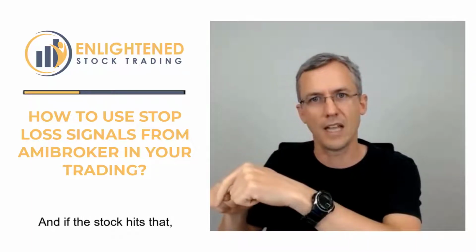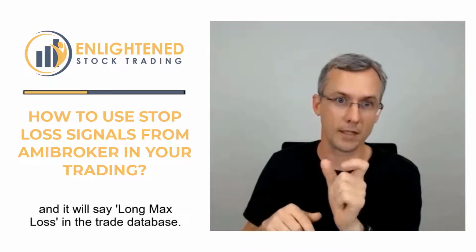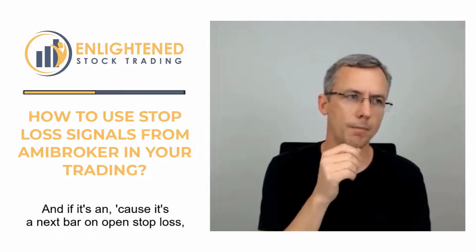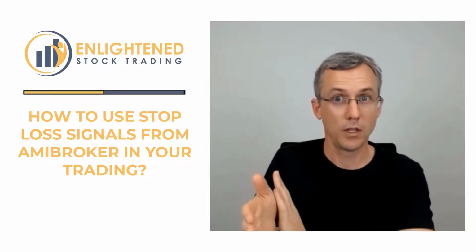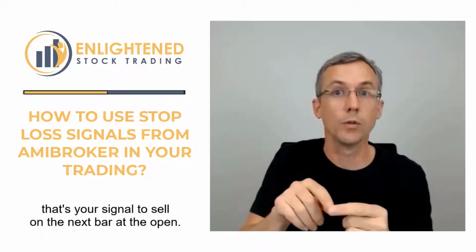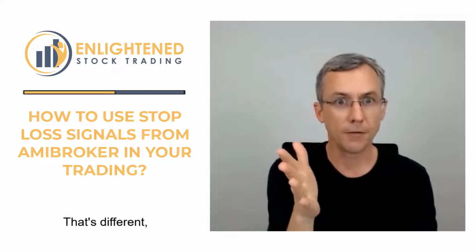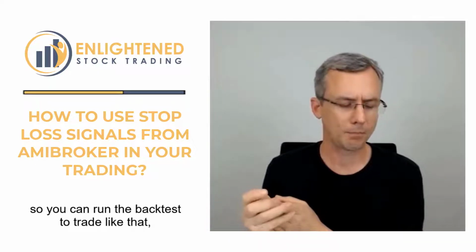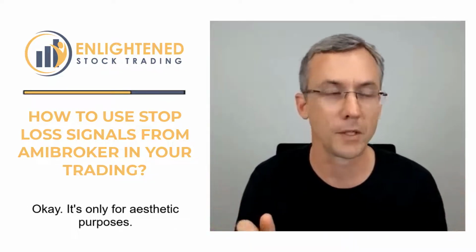And if the stock hits that, then it'll give you a sell signal and it will say long max loss in the trade database. And because it's a next bar on open stop loss, that's your signal to sell on the next bar at the open. That's different. So you can run the backtest to trade like that, and you'd never need to plot the stop loss on the chart. Okay, it's only for aesthetic purposes.